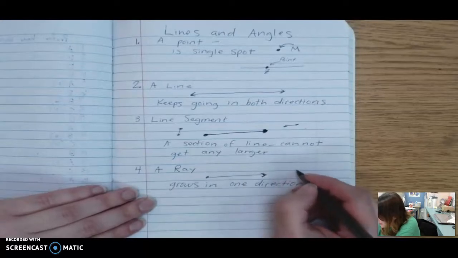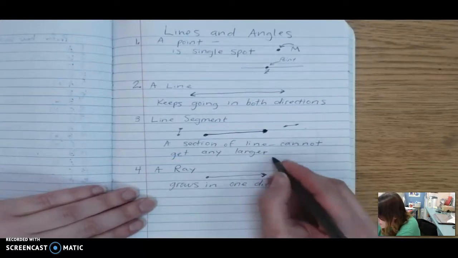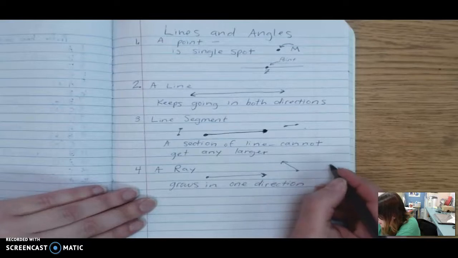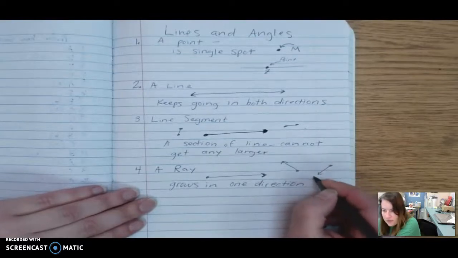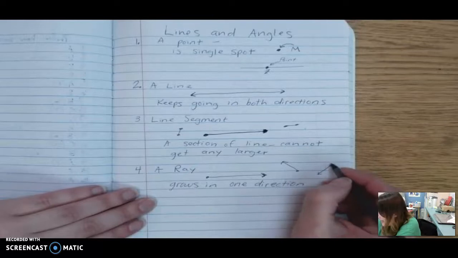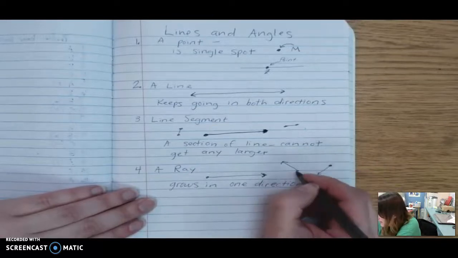So I mean, like, this is a ray. It's gonna keep going forever that way. This is a ray. It would keep coming forever this way, but it cannot grow past the point.